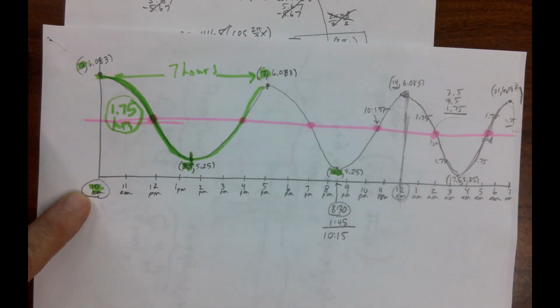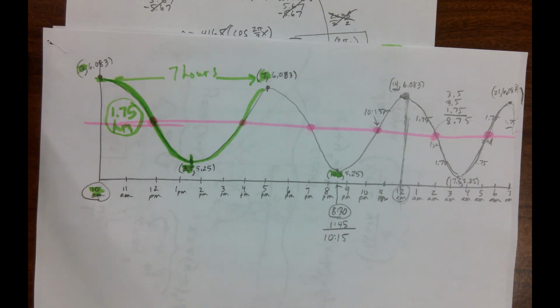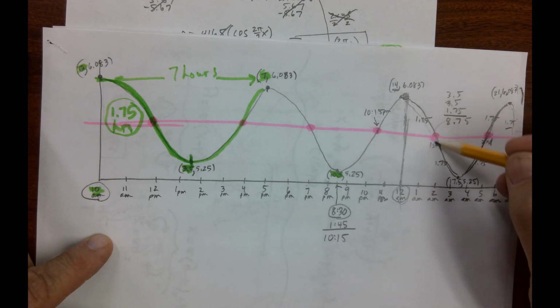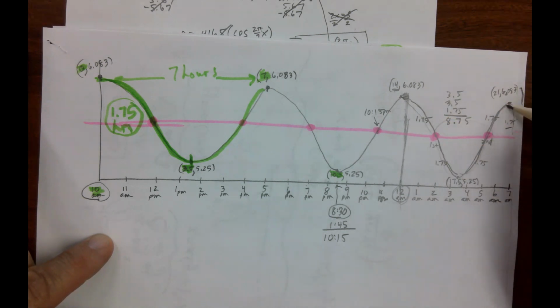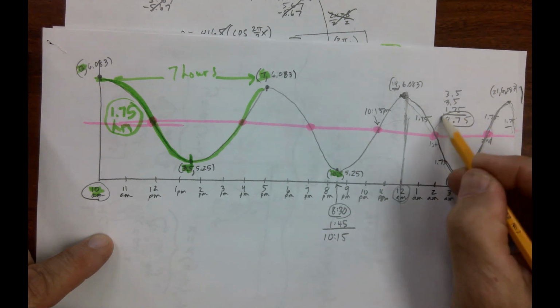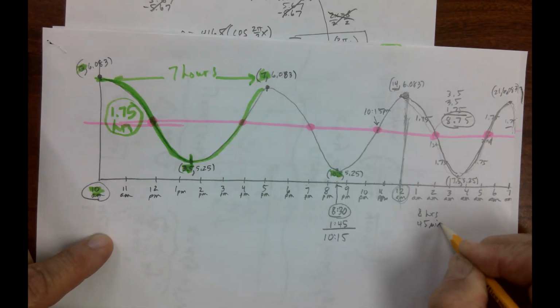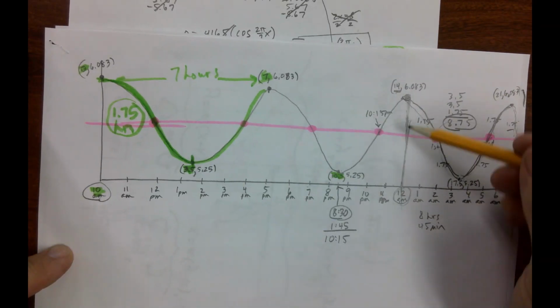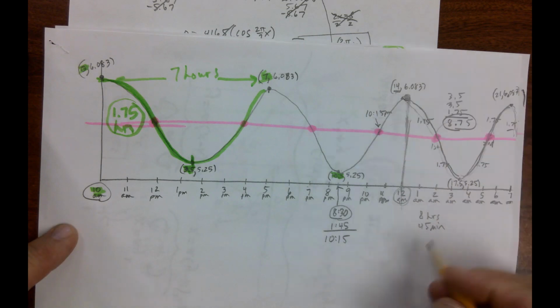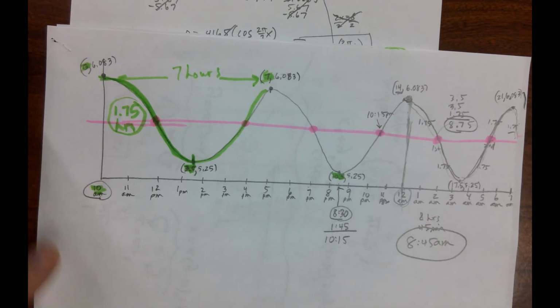1.75. In other words, 3.5 plus 3.5, so 3.5 plus 3.5 plus 1.75. Now let me do the math real quick. All right, grand finale. So this 3.5 plus this 3.5 plus another 1.75 adds up to 8.75, which is 8 hours 45 minutes after midnight. So what is that? That's 8:45 a.m. Stick a fork in it.